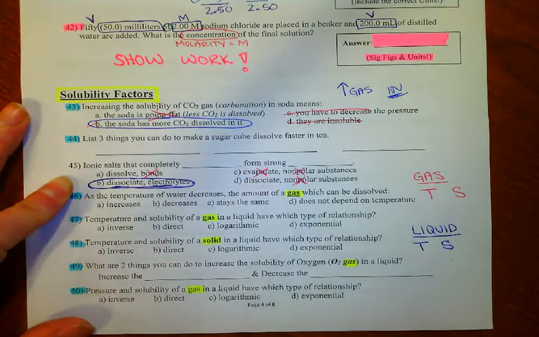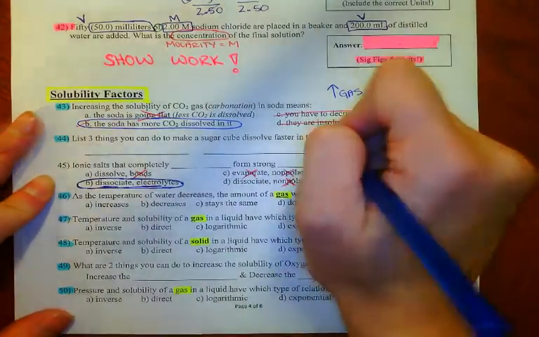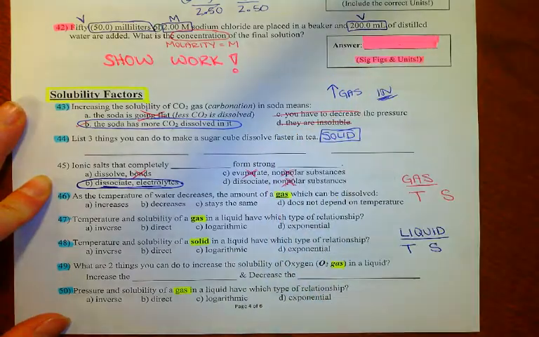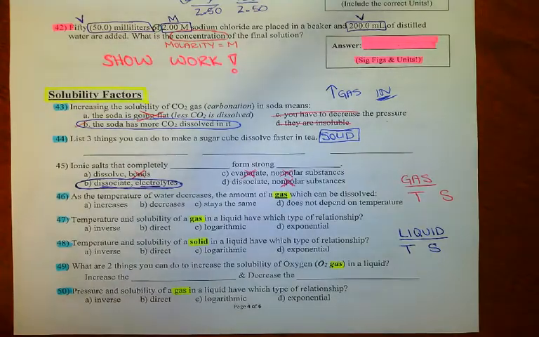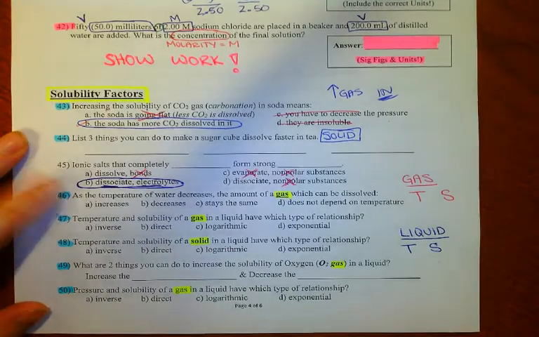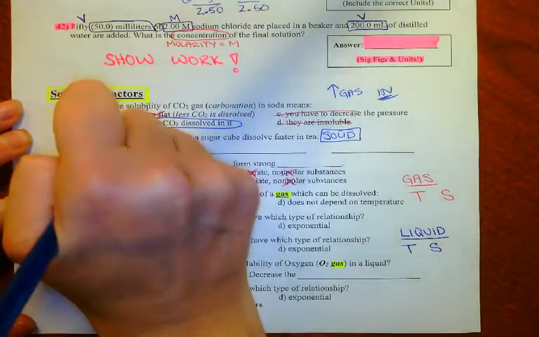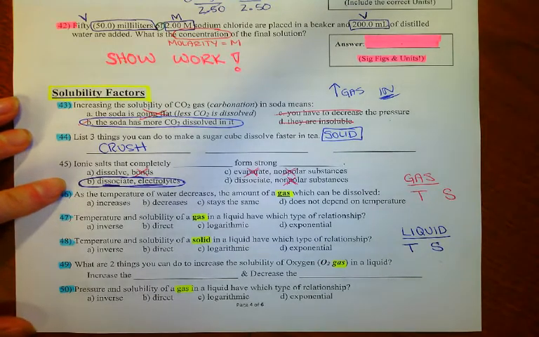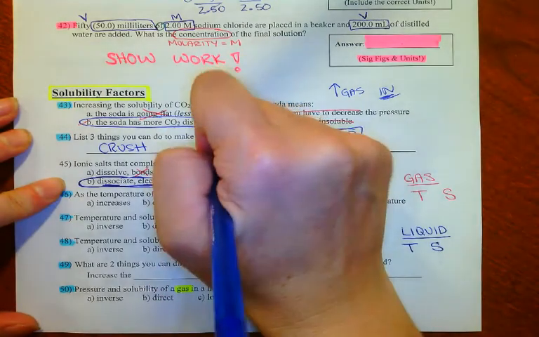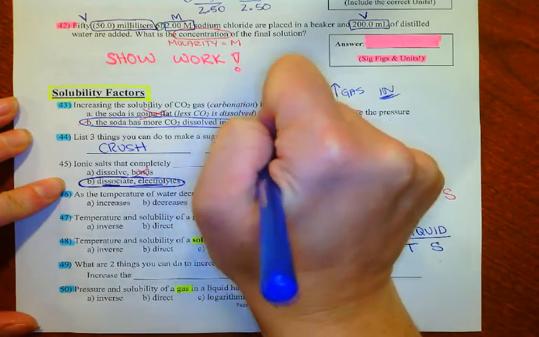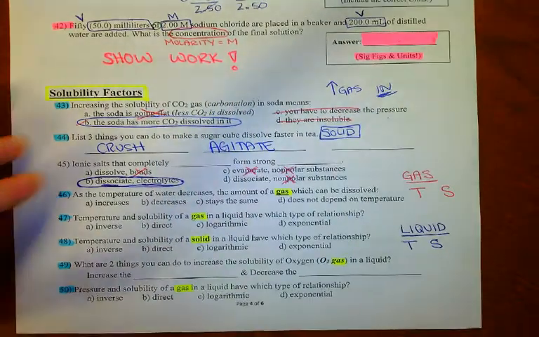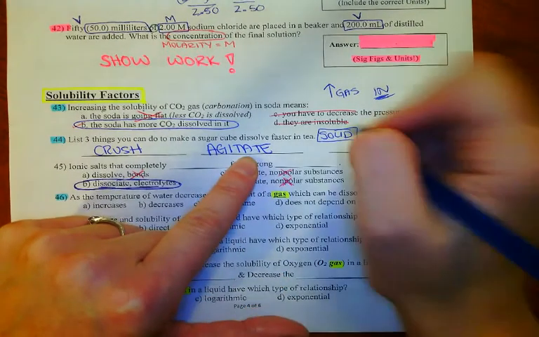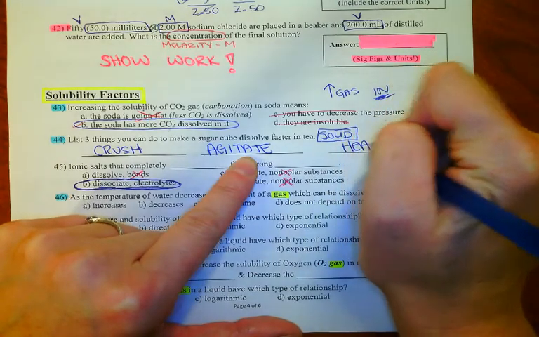Okay. List 3 things you can do to make a sugar cube dissolve faster in tea. Now a sugar cube is a solid. So 3 things we can do to increase the solubility of solids. Okay? You can crush the sugar cube up. That will help it dissolve better. You can stir it, but really the word we want for that is agitate, A-G-I-T-A-T-E. I'm self-conscious that I spelled that wrong, so don't judge me. Agitate it or stir it, and then the best way to make solids dissolve better is by heating it up.